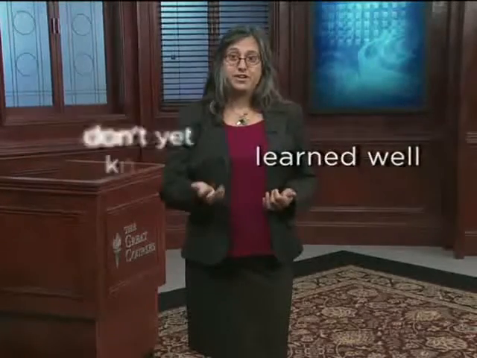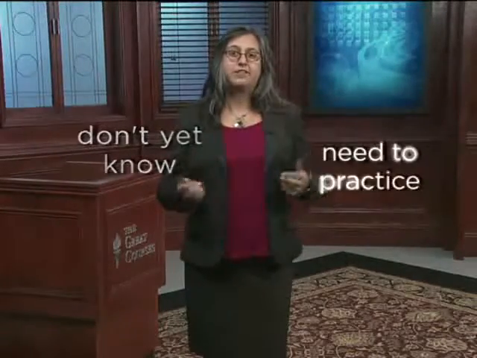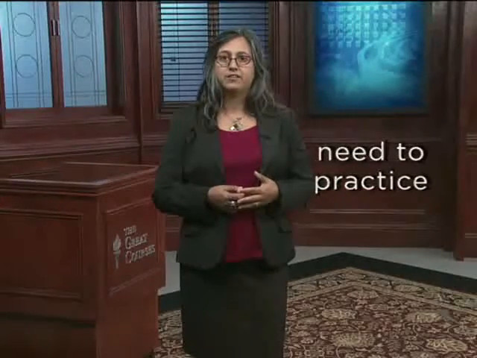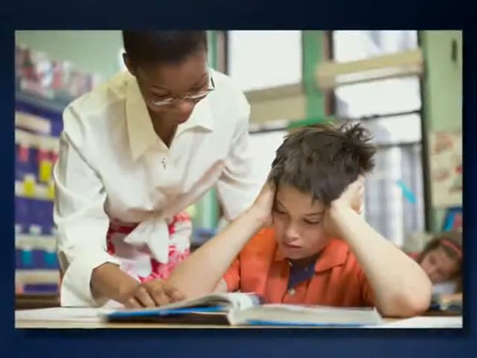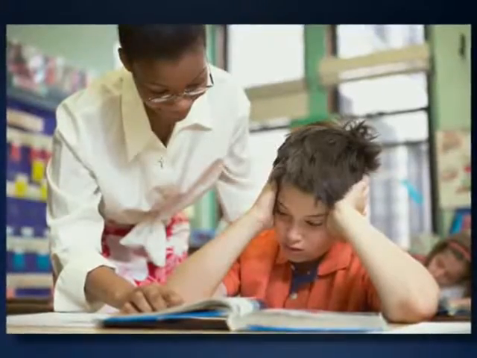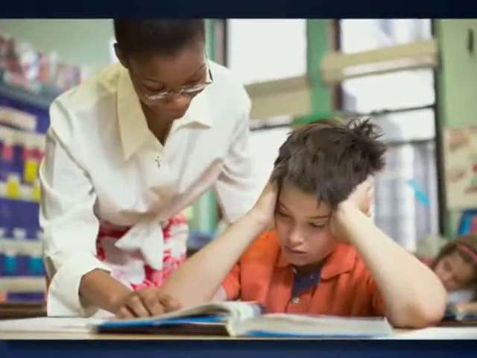Also, our judgments of what we've learned well, what we don't yet know, what we do and do not need to practice, are not as accurate as they could be. For example, our experience of learning as effortful may mislead our judgments of whether we've learned something. And consequently, our ideas about what we need to practice and what we can stop practicing are also wrong.